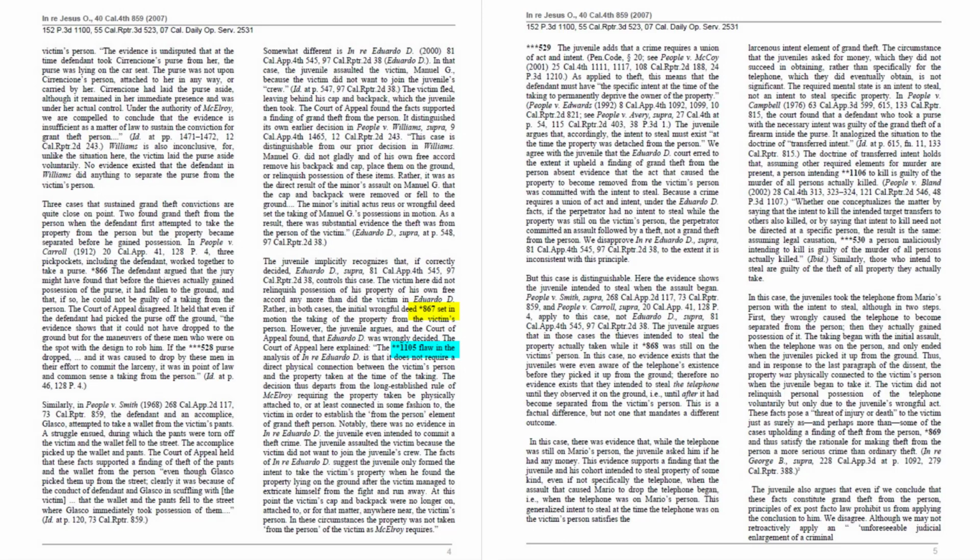But if you look down just below 1105, look at the quotation, "The decision thus departs from the long-established rule of McElroy requiring the property taken be physically attached to, or at least connected in some fashion to, the victim in order to establish the from the person element of grand theft person." Not the greatest or clearest sentence in the world, but let's assume we want to cite that idea in an objective memo or email or some writing we're doing.